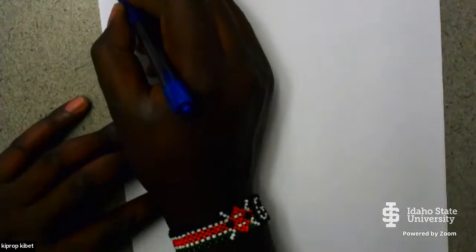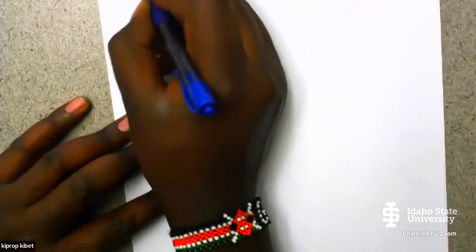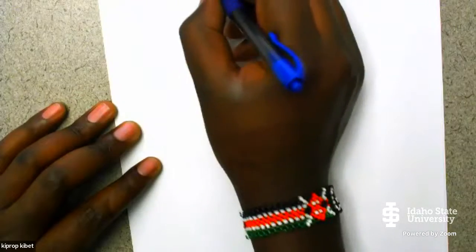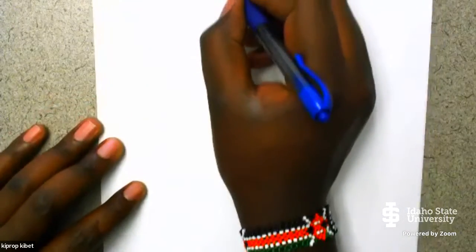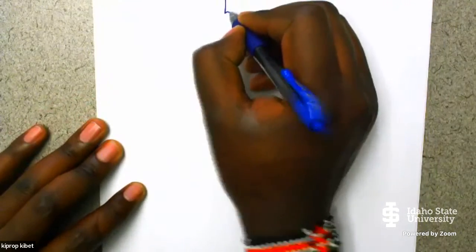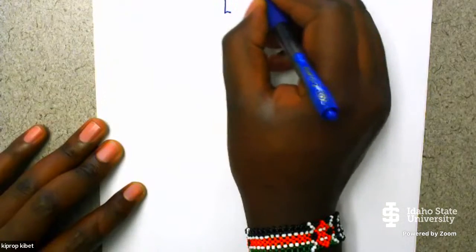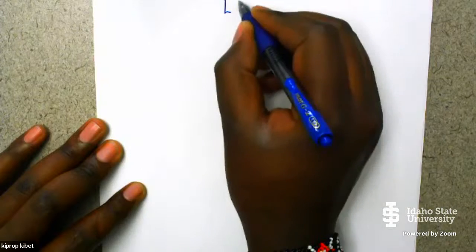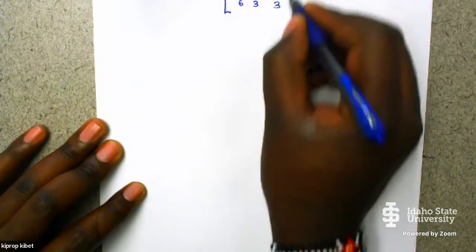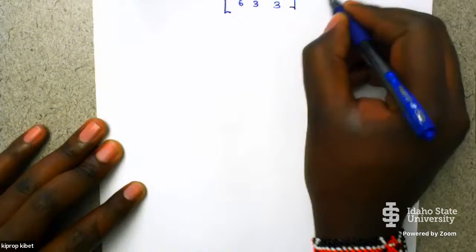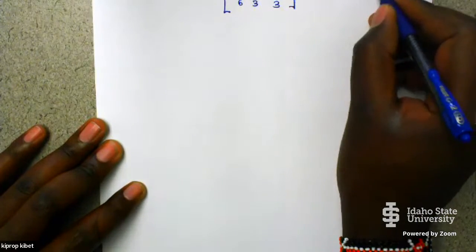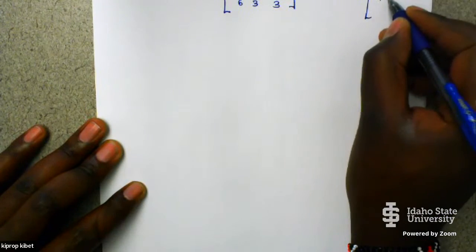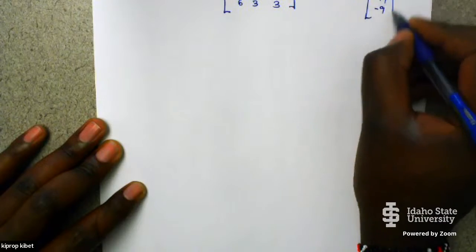Let's look at another example, example number 6. If we let A equal the matrix with rows -3, -2, 0; 0, 2, -6; 6, 3, 3, and U equal to 1, 14, and -9.